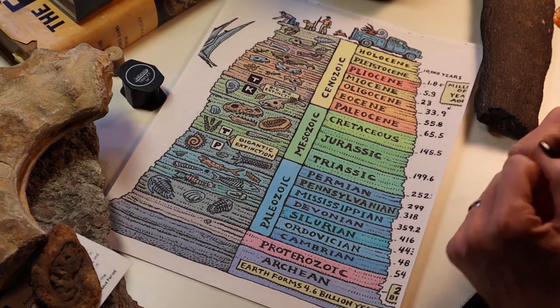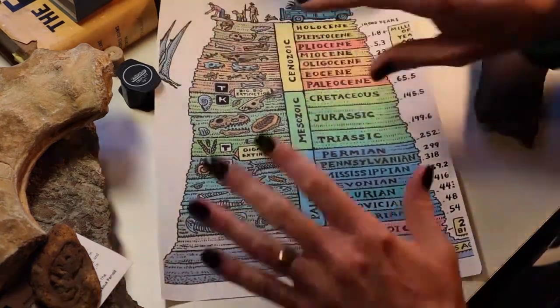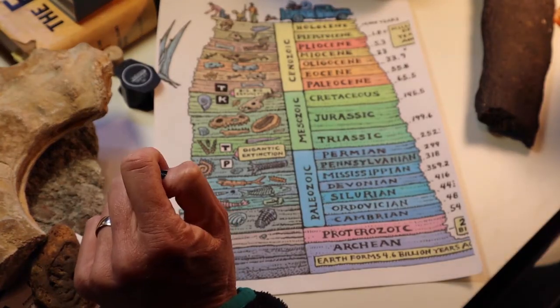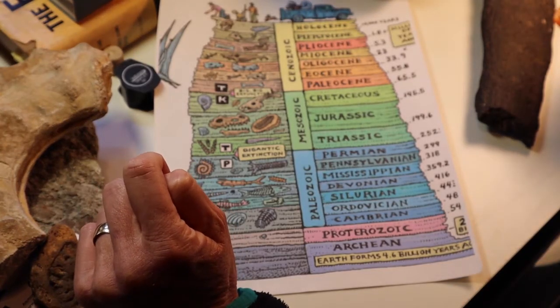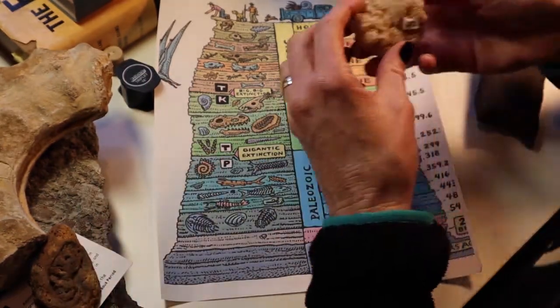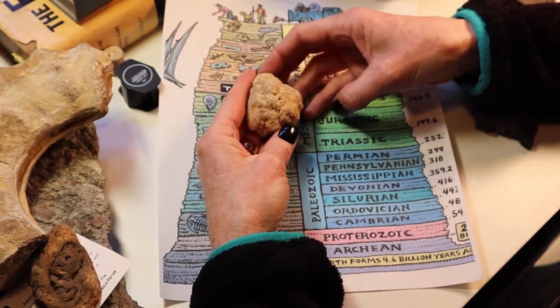Now, part of another area in fossilization is known as a coprolite, or what we call a dung-stone. These are actually fossilized, for the lack of a better word, poop.